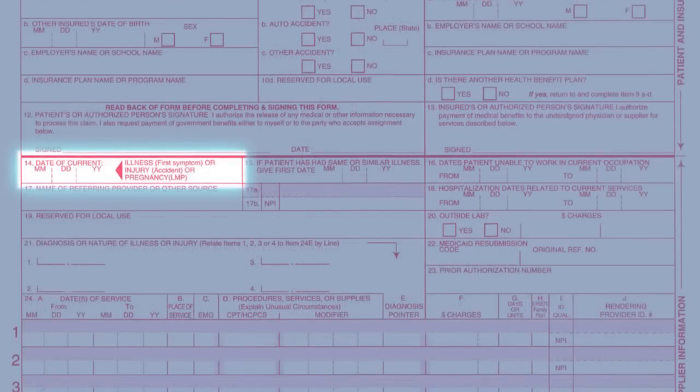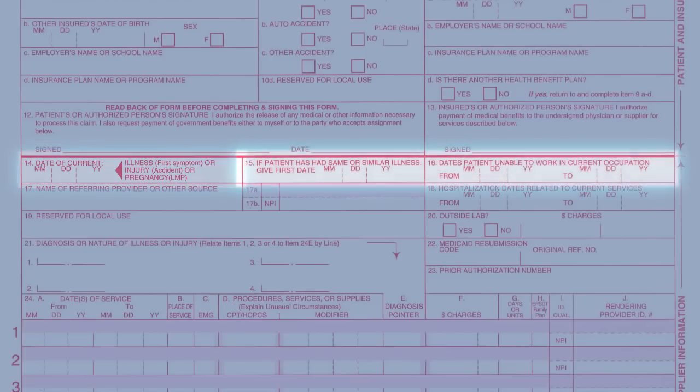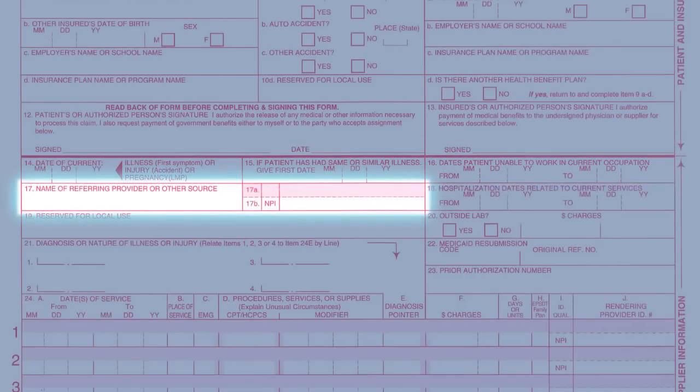Field 14 requests date of onset, and for most ABA providers, this field will be left blank as there is not a date of injury, illness, or pregnancy onset. Same for Field 15 and Field 16. Field 17 requests the name of the referring provider. In some cases, you may enter a pediatrician, for example, but this field will be left blank in most cases.